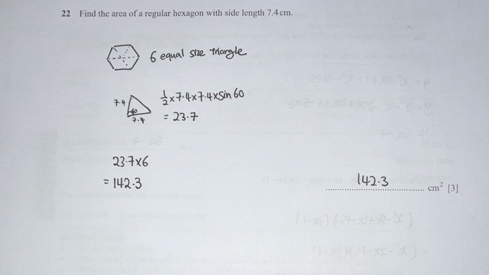Question 22 is also a tricky one because they're testing whether you know what a hexagon means. Basically a hexagon has 6 sides and it can be cut into 6 equal-sized triangles, or 6 equilateral triangles, because of the keyword regular, which means all of the sides are the same, and all of them have a side length of 7.4.